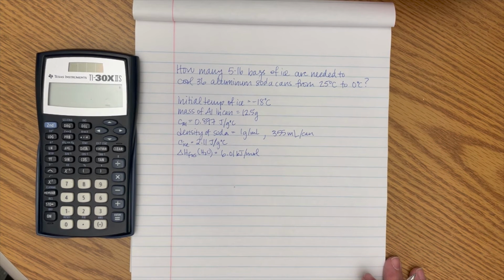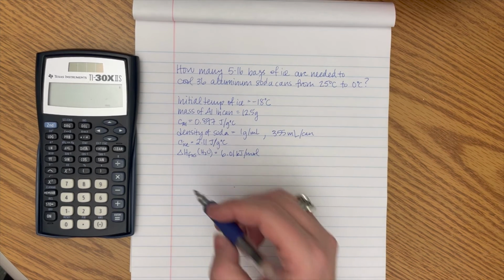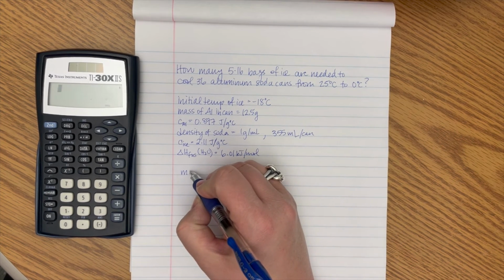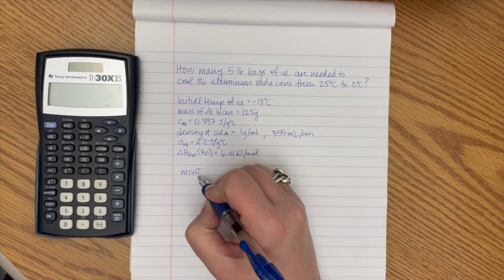Okay, so there's a lot of information. This is what we're going to do: we're going to think about all of the processes that are going on. So the first thing that we've got to think about is our cans are going to be cooling down, as well as the soda within the cans is going to be cooling down. So we're going to get an mc delta T for our cans.